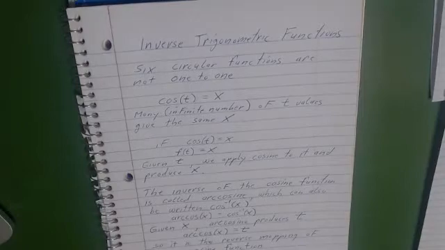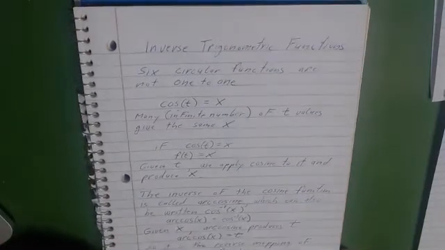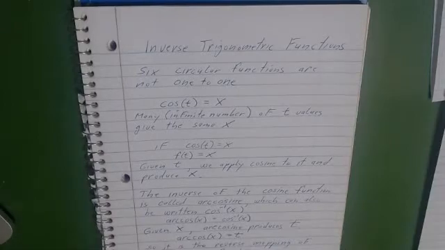I don't think there were inaccuracies in it, but it just wasn't presented very well. And what I really need to do is introduce people to this idea of inverse trig functions. So this is another attempt at that this morning, but it's going to be short.